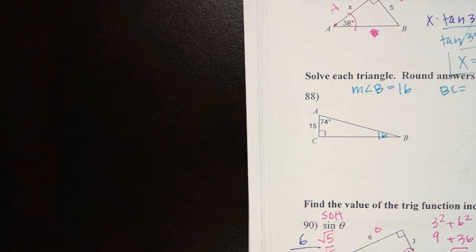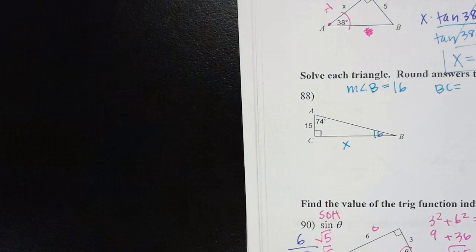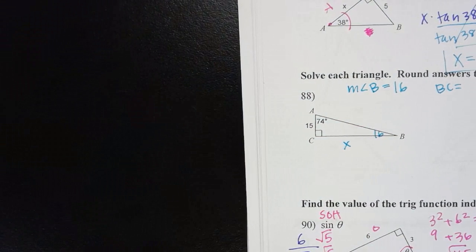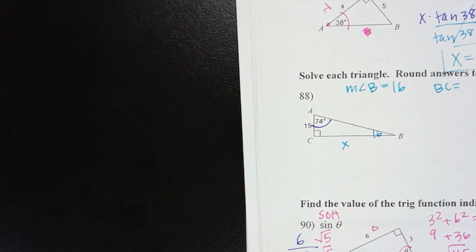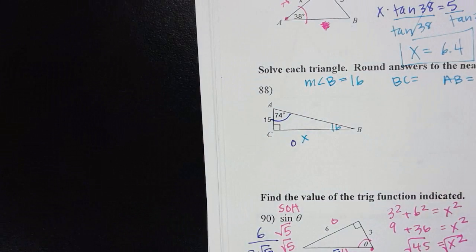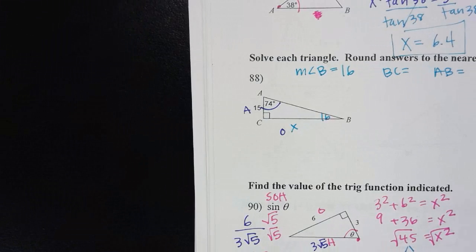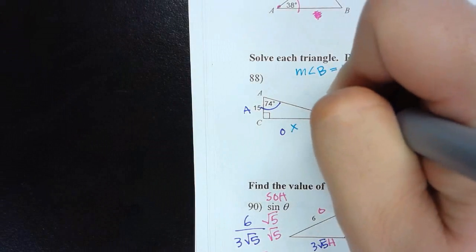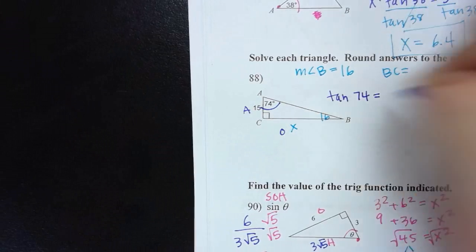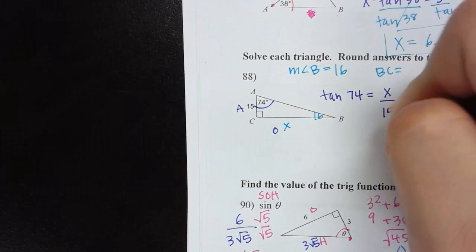The first step is we have to use trig, so let's just put an X somewhere. I don't care which one it is, let's just start somewhere. So if that's the angle or the side I'm trying to find, let's use 74, because that's what was given. There's several ways to do this. That would be the opposite side. This would be the adjacent. SOH CAH TOA, sine, cosine, tangent. We're going to do tangent. Tangent of your angle always. So the tangent of 74 equals opposite over adjacent.